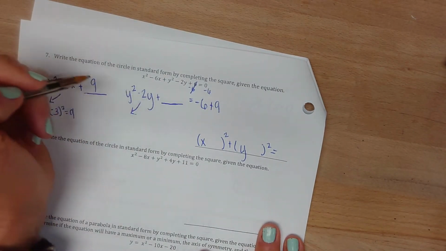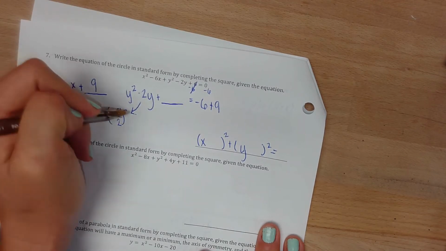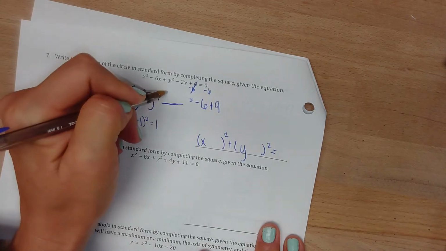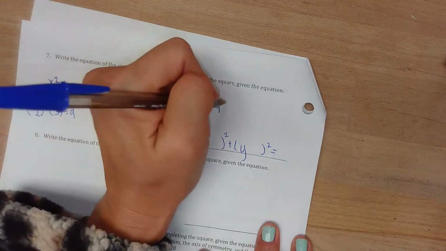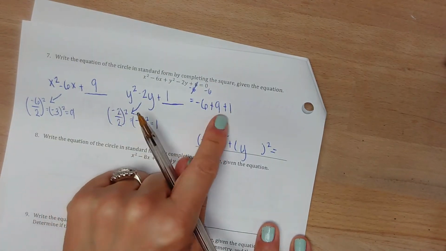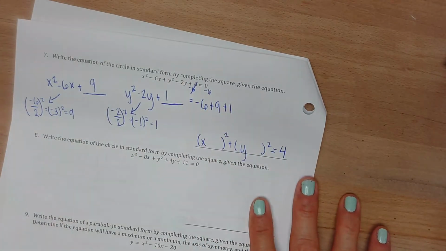All right, kind of the same idea here. I'm going to do negative 2 divided by 2 and square it, which is going to give me negative 1 squared, which is 1. So I insert a 1 here and a 1 here. I add all of those together, and I end up with a positive 4.